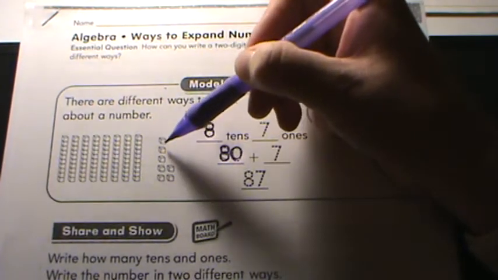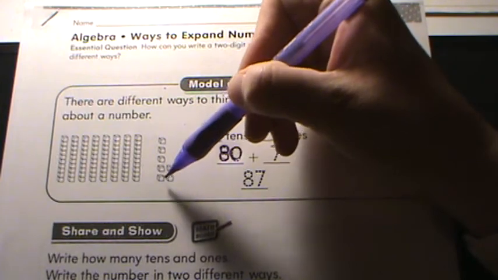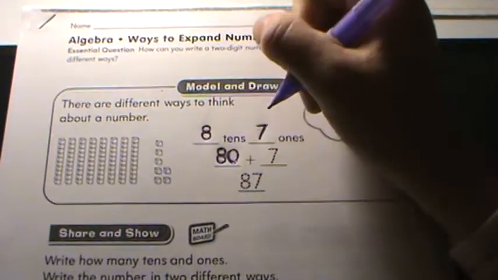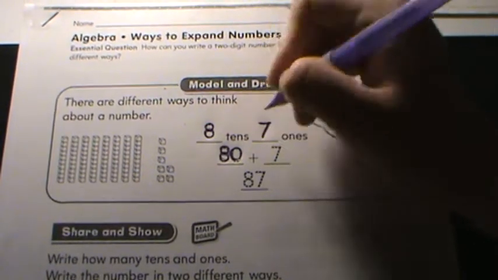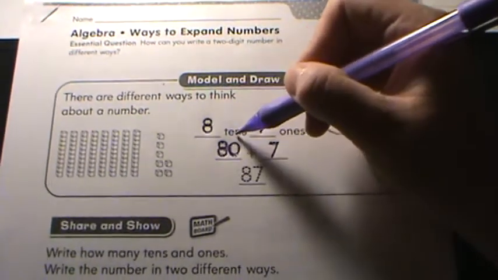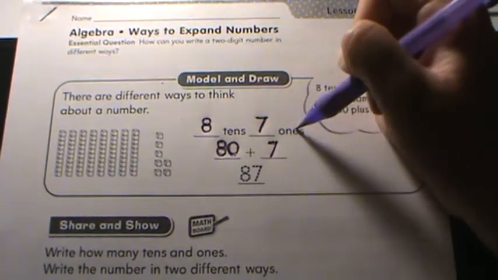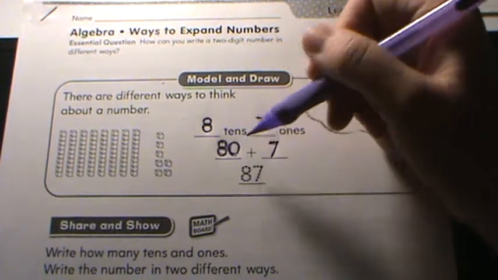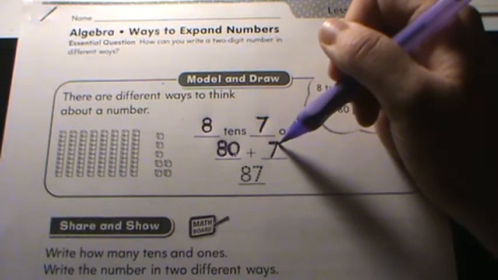Then my 1s, I have 1, 2, 3, 4, 5, 6, 7. So I have 7 1s. So 7 1s is the same thing as the number 7. Okay, so when we have 8 10s and 7 1s, that's the same thing as the number 80 plus 7.